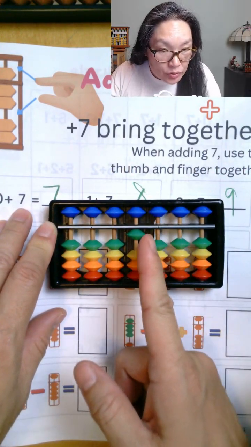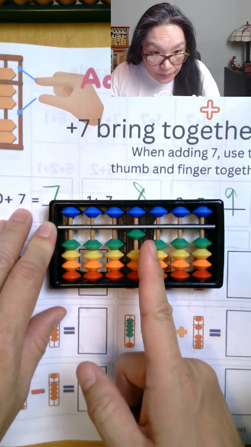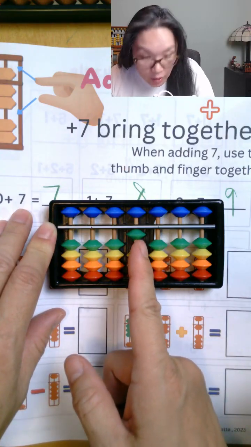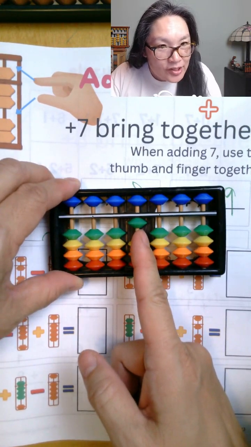Are you here, Jacob? Jacob is here. I did see Jacob.